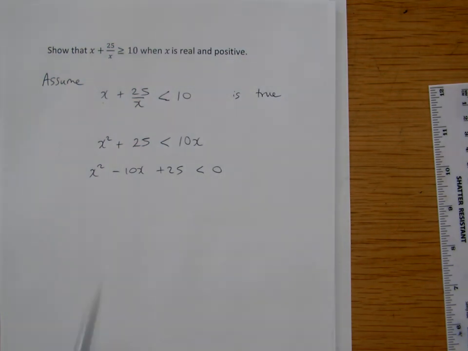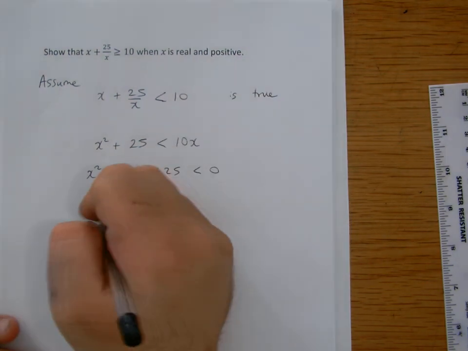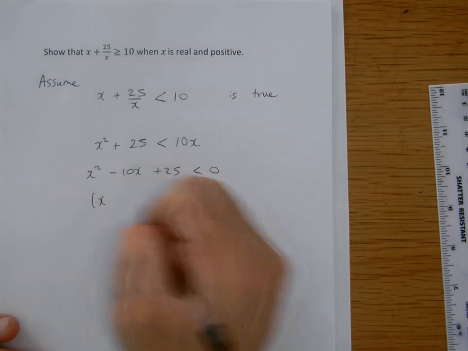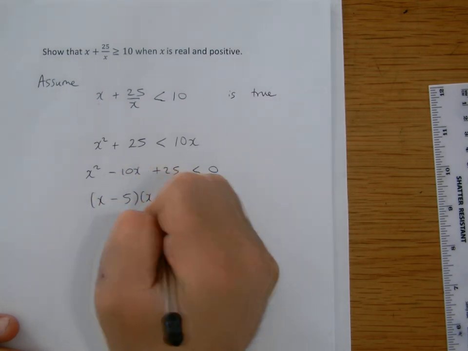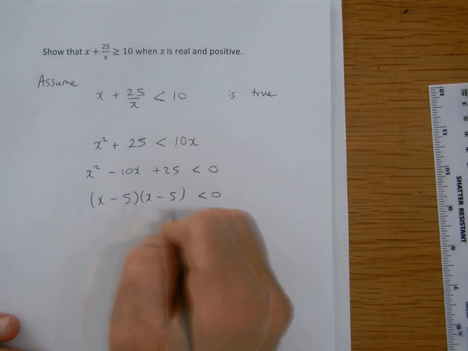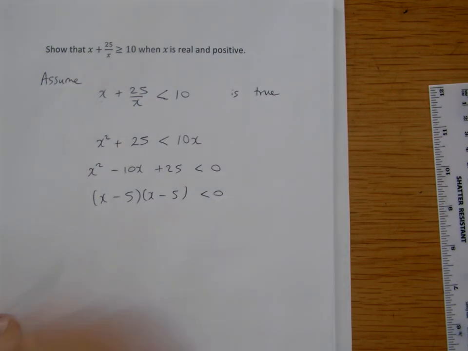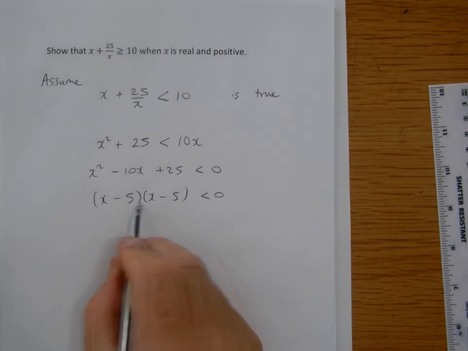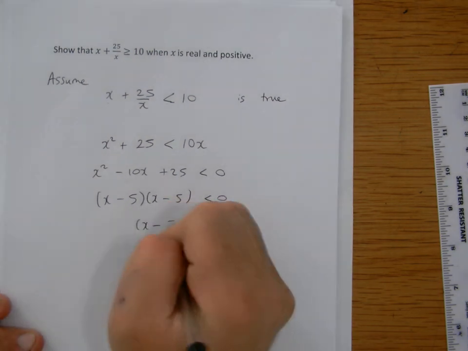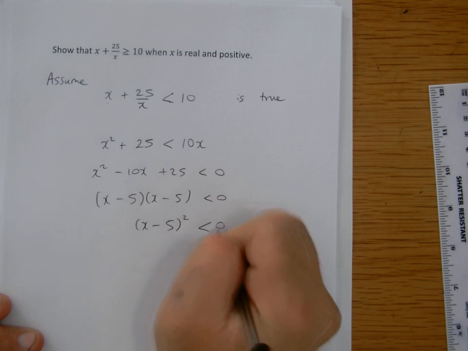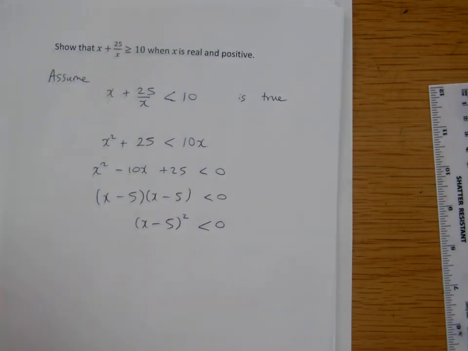Okay, and what you'll notice then is a quadratic which factorizes nicely. X minus 5 in both of them because they both multiply to give positive 25 and add up to give minus 10. Now this is nice because both brackets are the same. I could write it like this, yeah? X minus 5 all squared is less than 0.